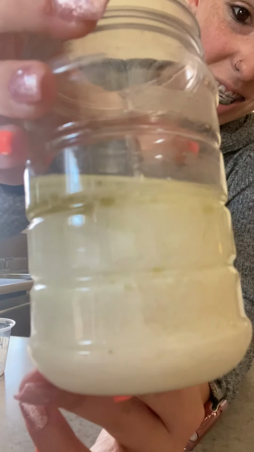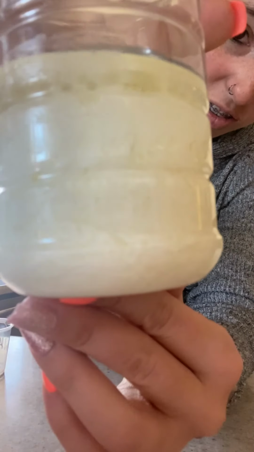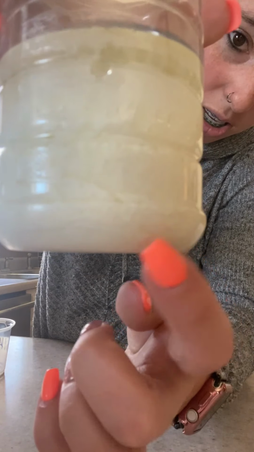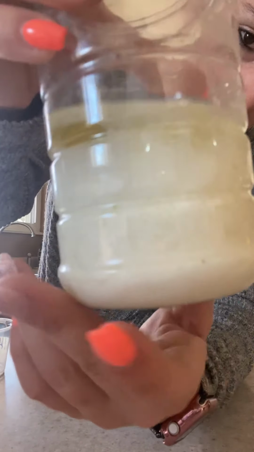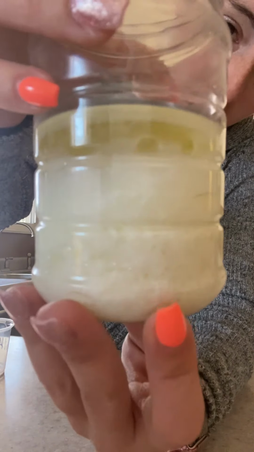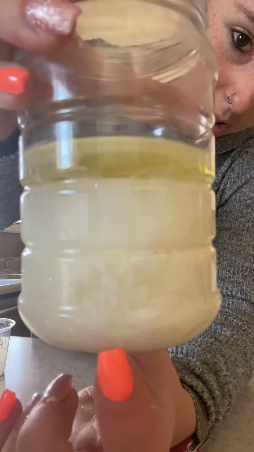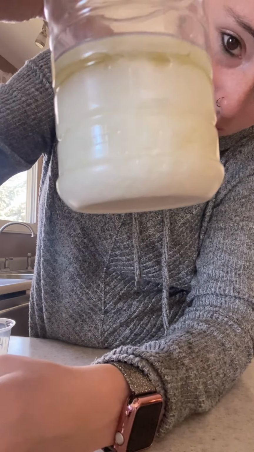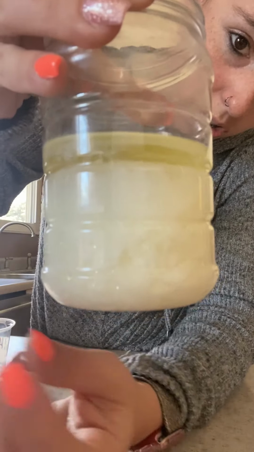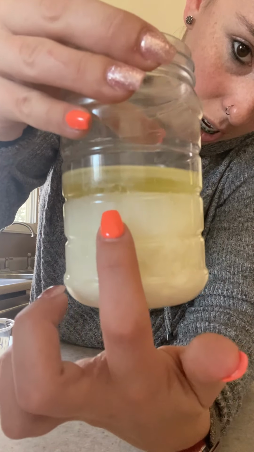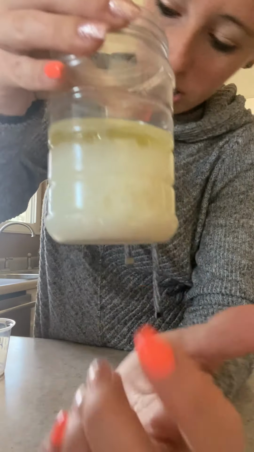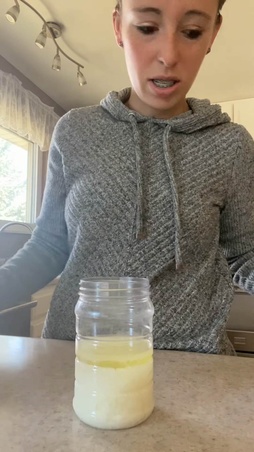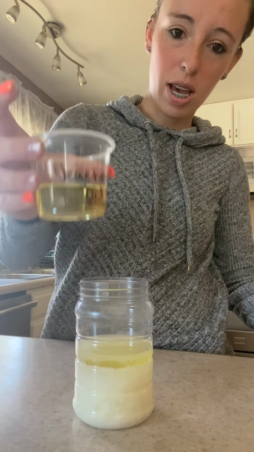And it does look like, I don't know if you guys can see or not, that it is kind of chunky. So that could be the formation of the milk curdling. Yeah, you can see it right there. But as a whole, it seems like those last three mixed together and then the oil is still staying on top. All right. So now we might as well add the other oil.